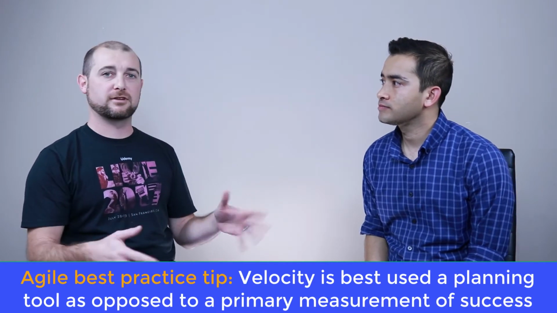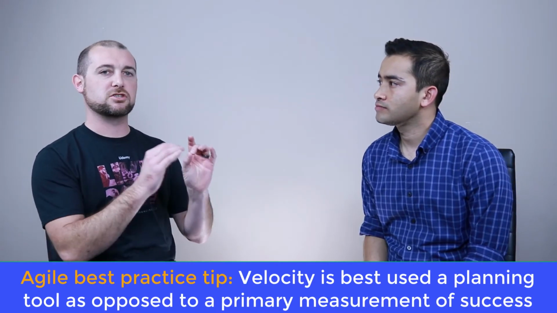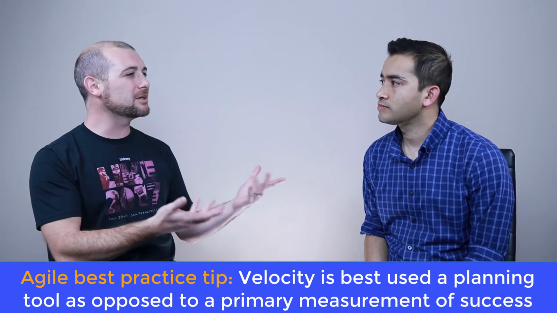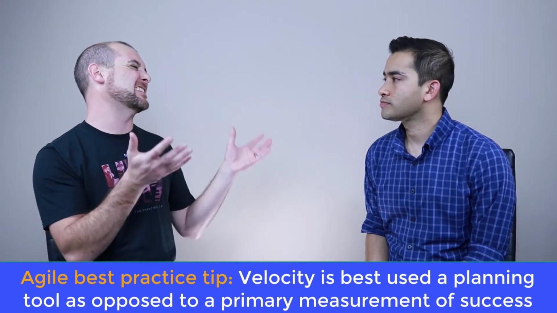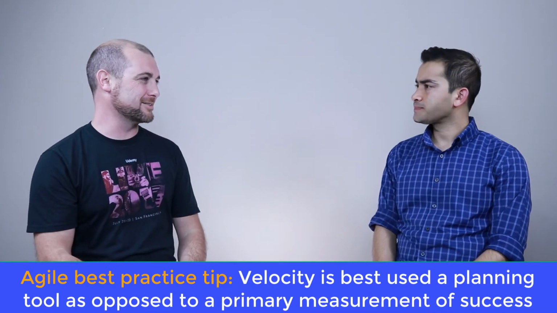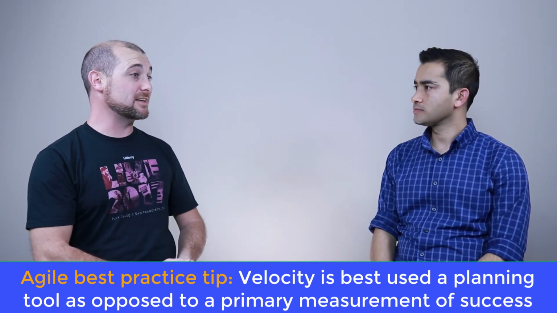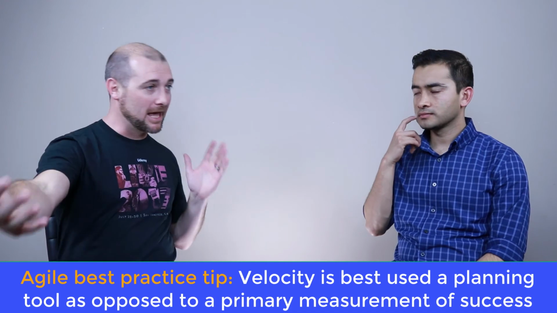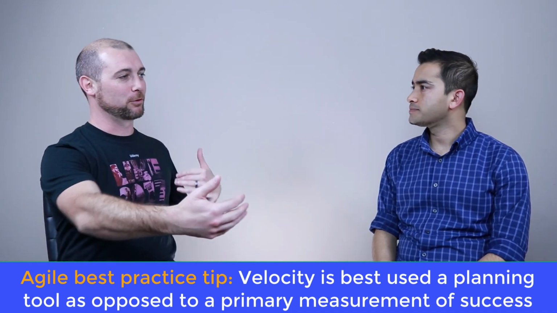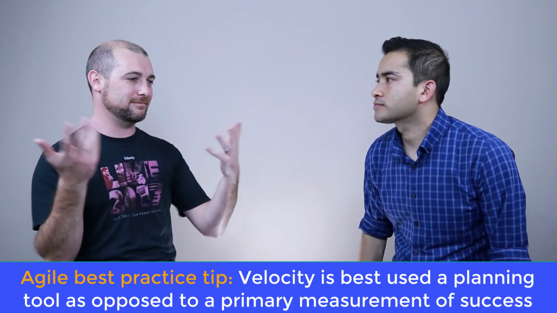And really it only works with something like a Fibonacci sequence, one that uses numbers. You can't really get into too much team velocity with t-shirt sizes. It gets a lot more difficult, I should say, because there's no real way to measure it. Some teams will say, we can take 1 medium, 10 smalls, and 3 extra smalls, but it's kind of up in the air.